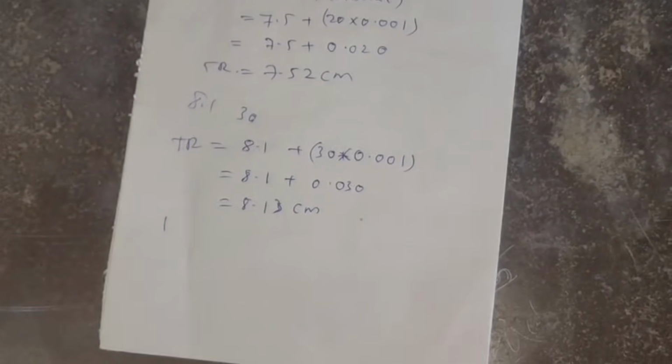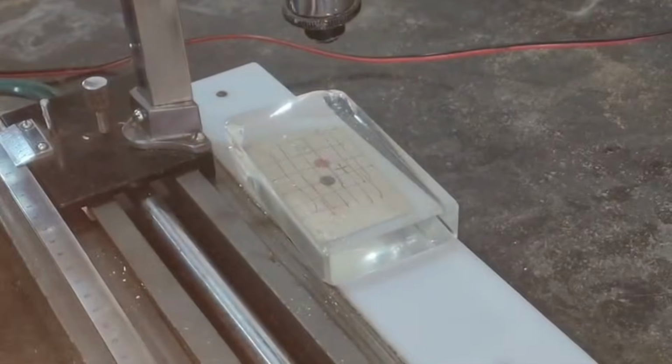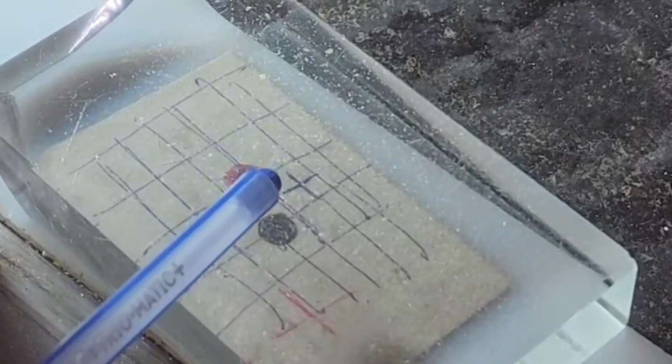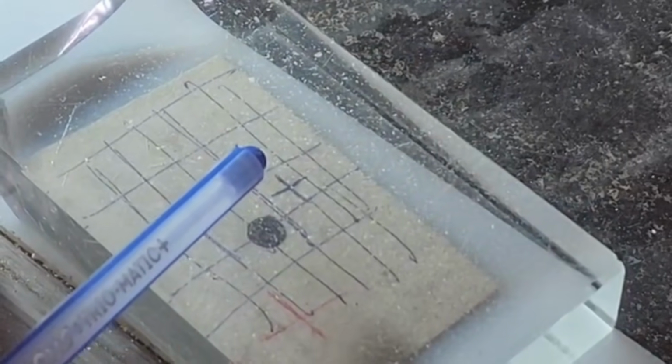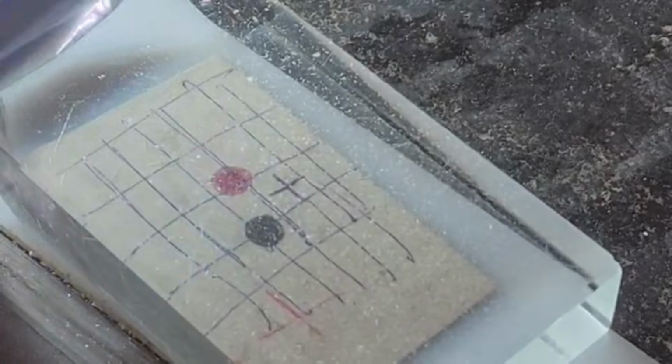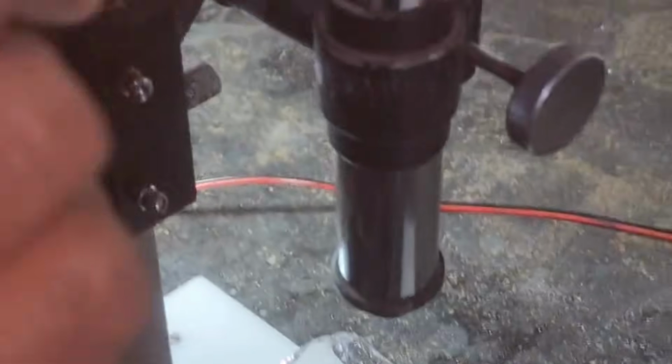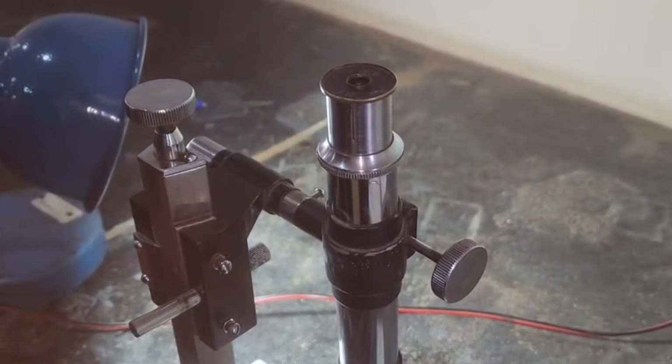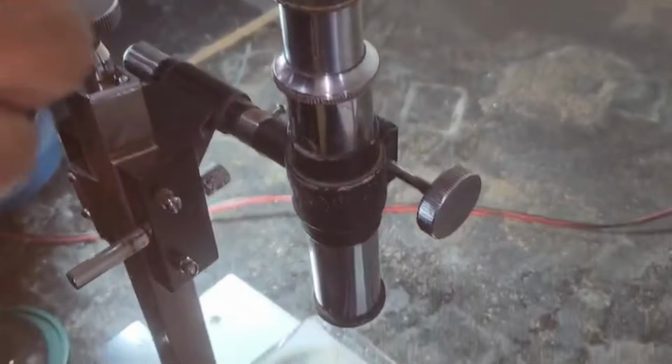Last trial is for chalk powder. Here you can see, you cannot distinguish the clarity of chalk powder. That can be distinguished clearly using traveling microscope. You may see here, in the field of view of traveling microscope, these are chalk flakes.